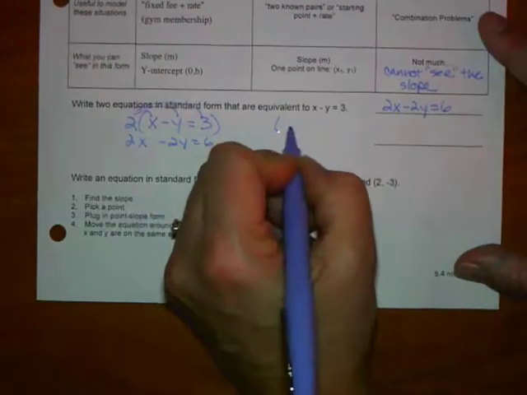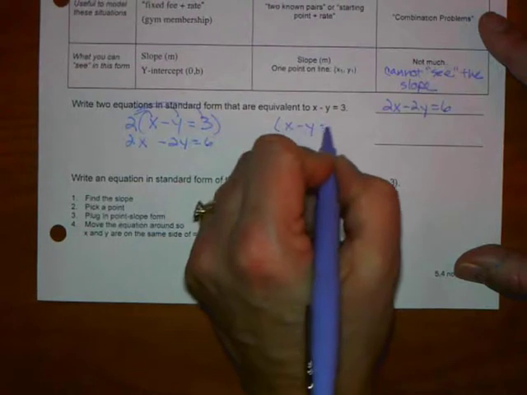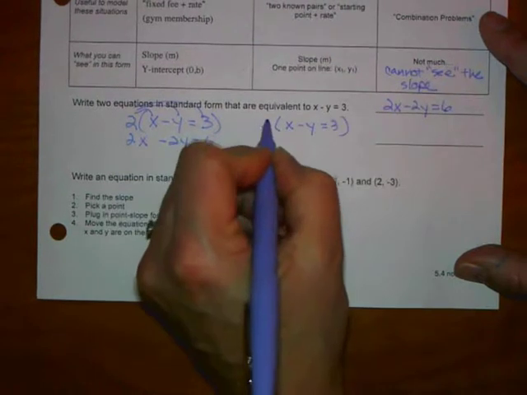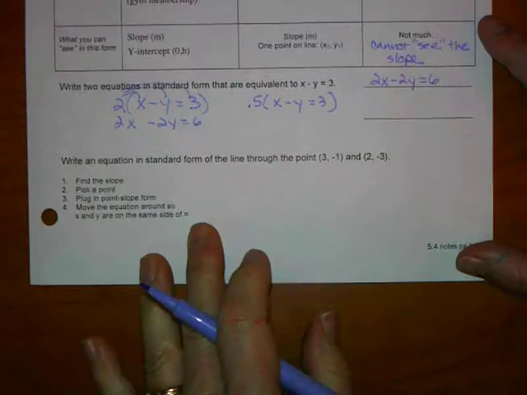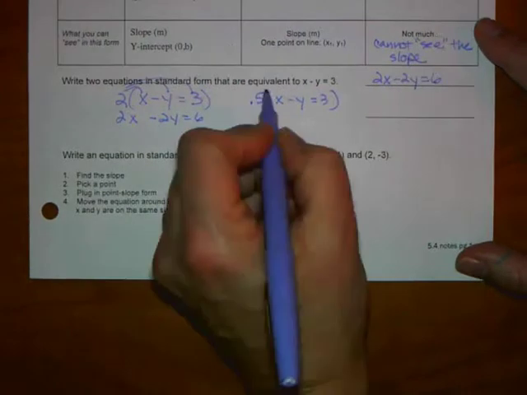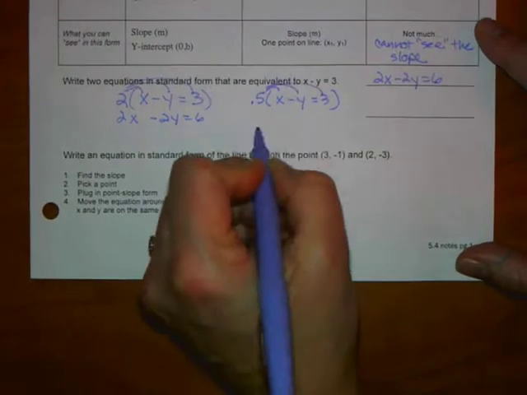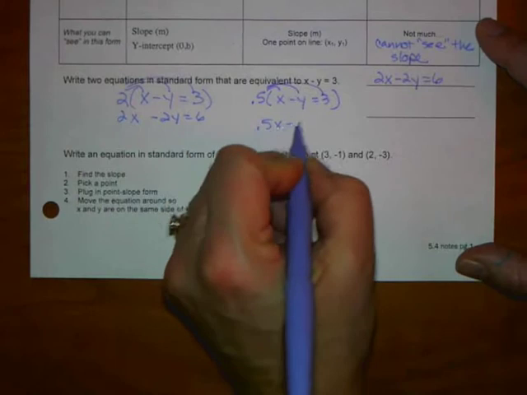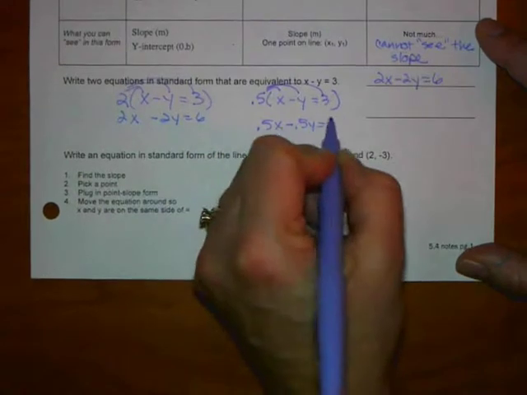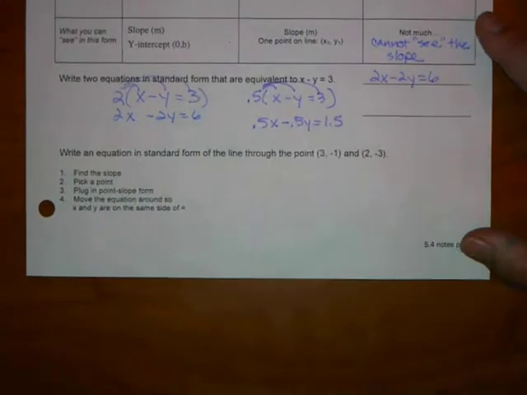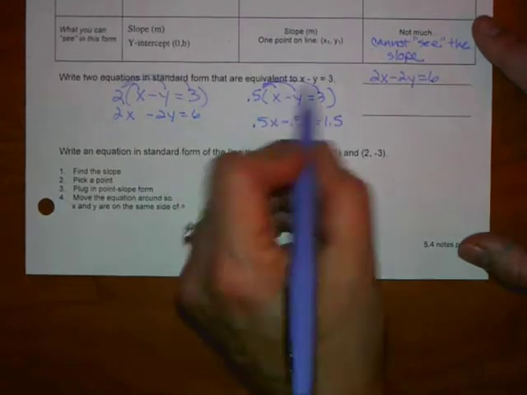I could also multiply through by a decimal. Let's say half, and still have an equivalent equation. So if I distribute that 0.5, I'm going to get 0.5x minus 0.5y equals 1.5. And that is an equivalent equation to this.